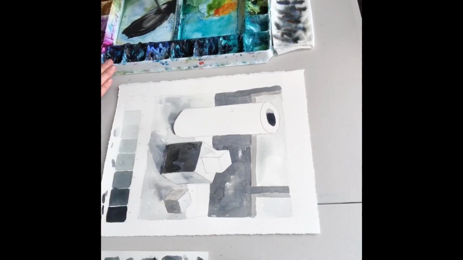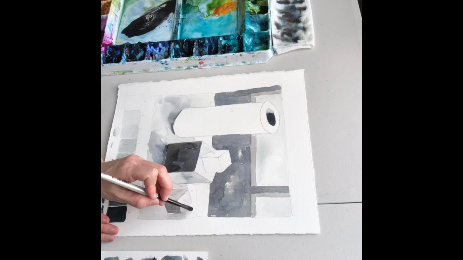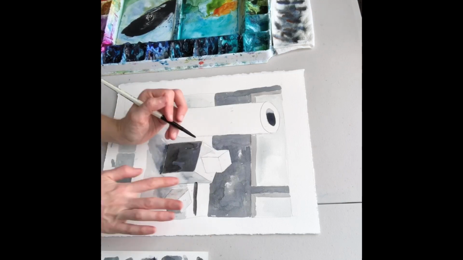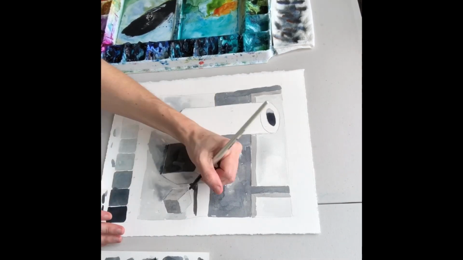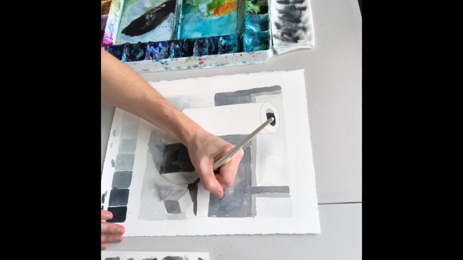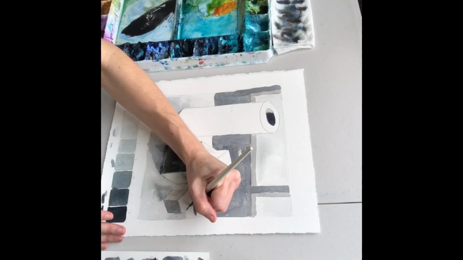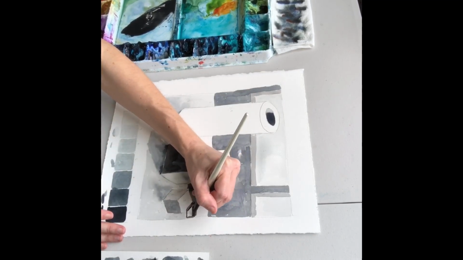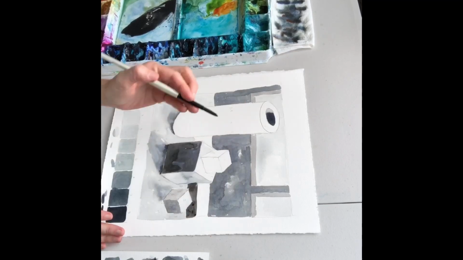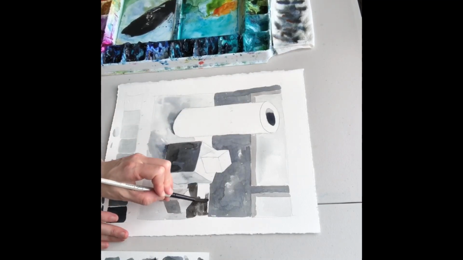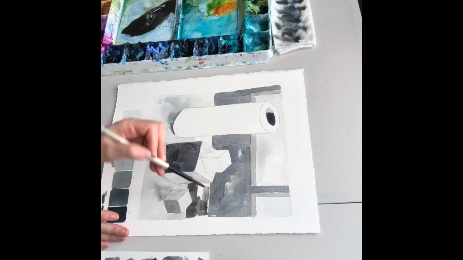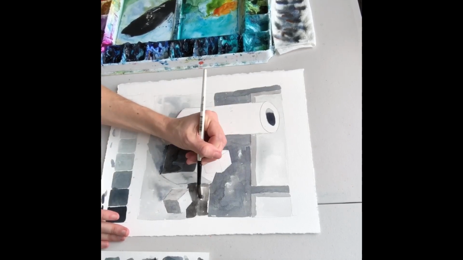As I'm continuing to paint the ground, darkening the negative space around the objects, you'll notice that the objects just come alive, they pop. That value contrast of light against dark all of a sudden does a whole lot to those objects in the foreground.